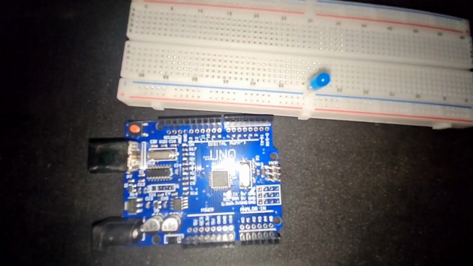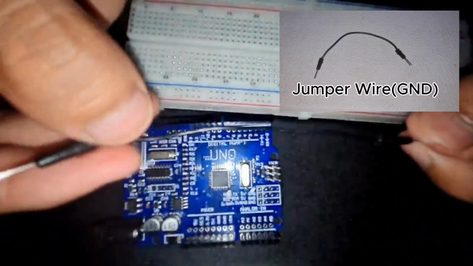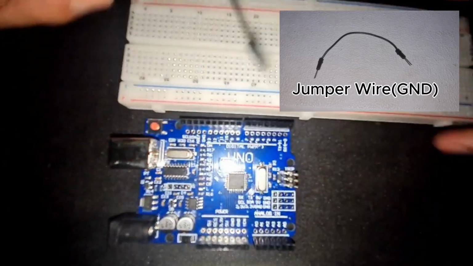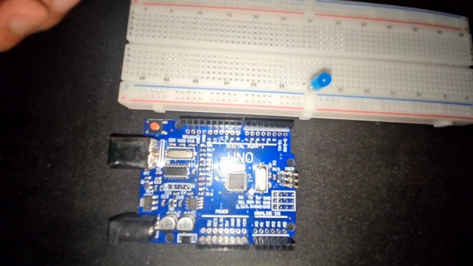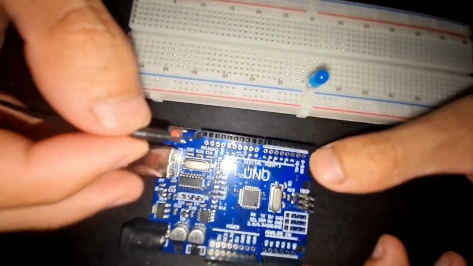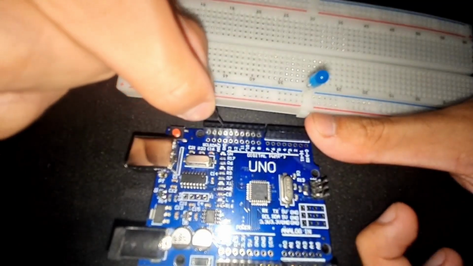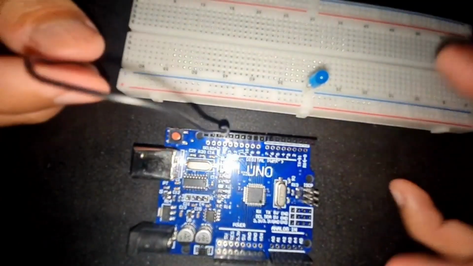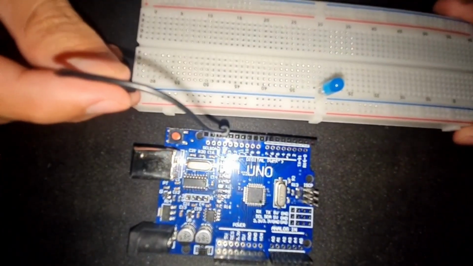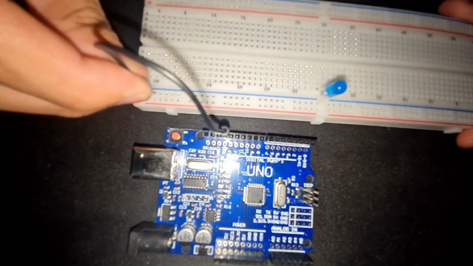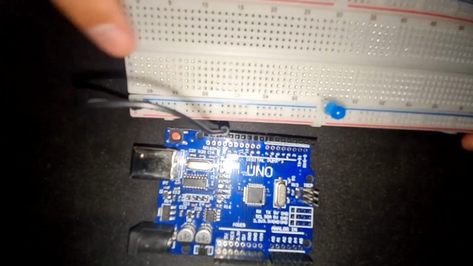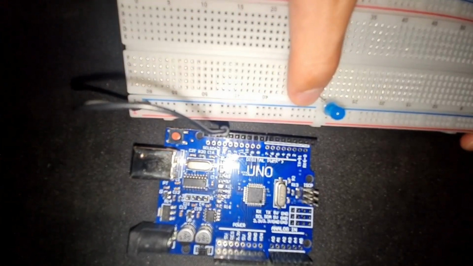And now let's use a jumper wire to put a ground current to it, or should I say the negative. We use black since it's very common for electric components to be labeled as negative or the ground. There. It will flow from here to there.